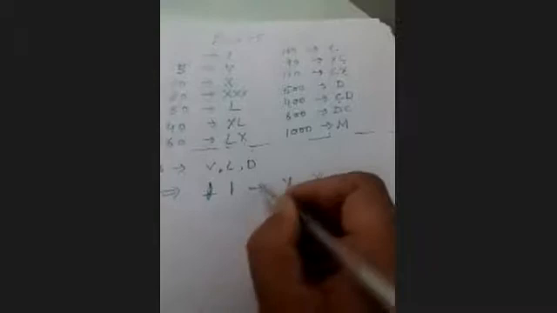The second rule is that symbol I can be subtracted from V and X. The letter I is subtracted from V and X. For example, if we want to write 4, we'll write IV. If you want to write 9, we'll write IX. Yes, next is the letter X.